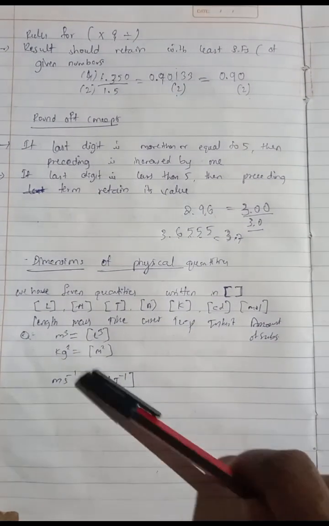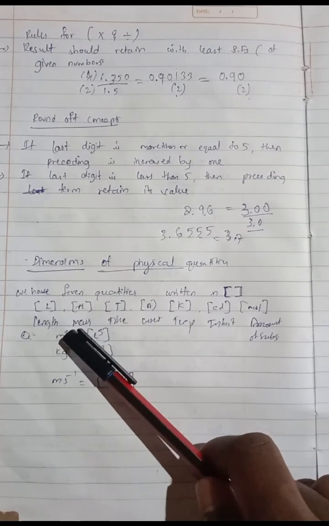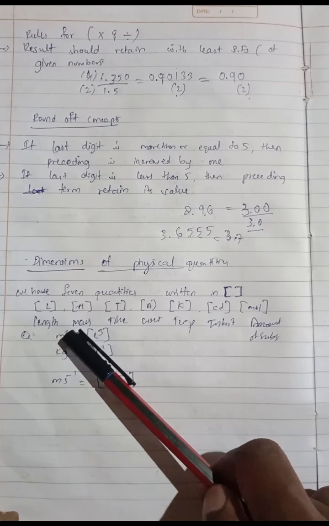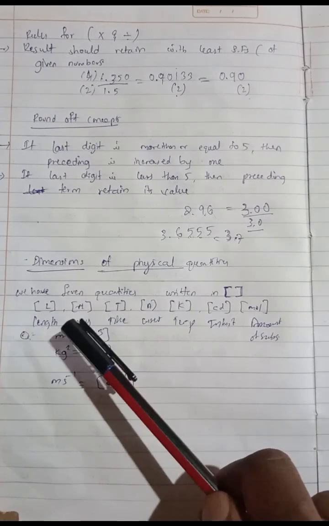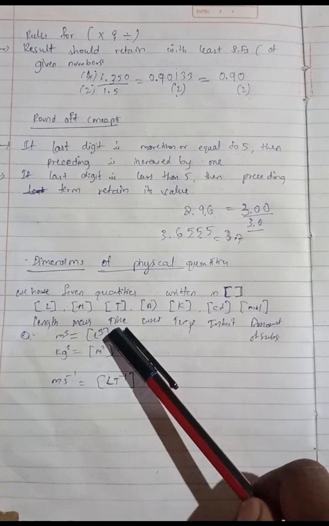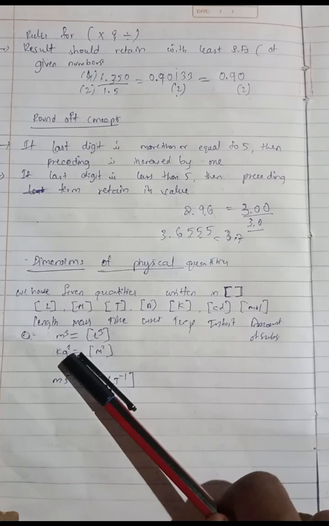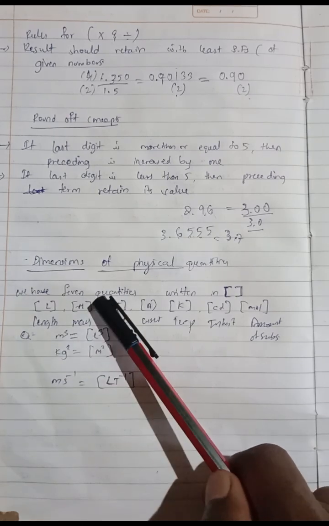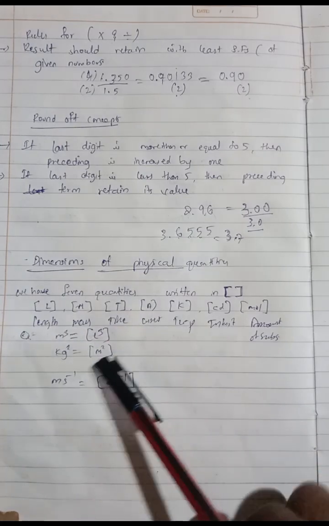So let's say now we have to do it for m cube. m is a measure of length, so distance or length. So m cube will give rise to L to the power of 3. So if you have to write the dimensions of m cube, it will be square brackets, L to the power of 3. And if you want to write the dimensions of kg square, kg represents mass, and mass has dimension M, so square bracket capital M square.